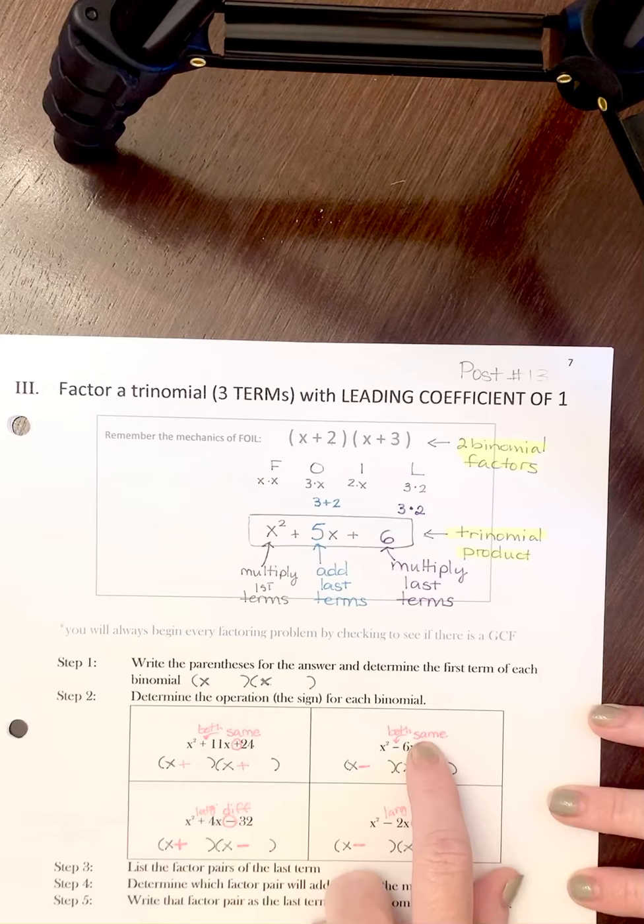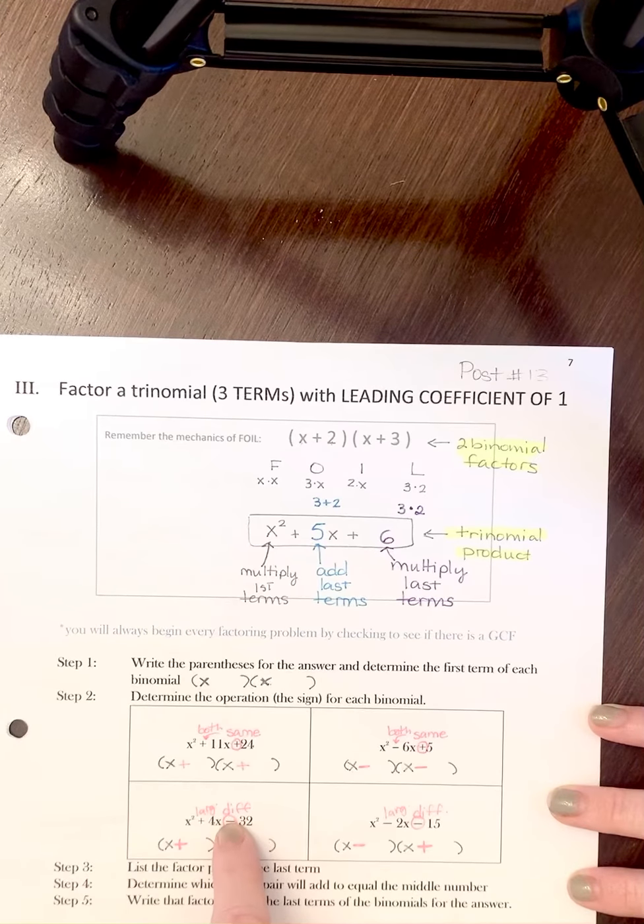So you need two numbers that will multiply to give you this, and those same two numbers should add to give you the middle coefficient. That's the key to figuring out what the last two numbers are for each binomial. And the signs. If the last sign is positive, then the signs are the same, they're both positive. If the last sign is positive, signs are the same, they're both negative. If the last sign is negative, then the signs are different, the larger is positive. Signs are different, the larger is negative.